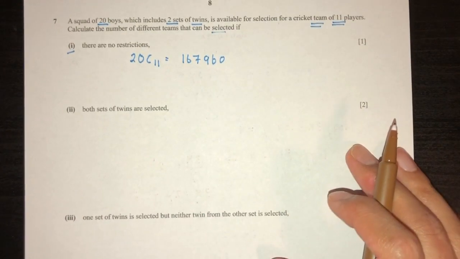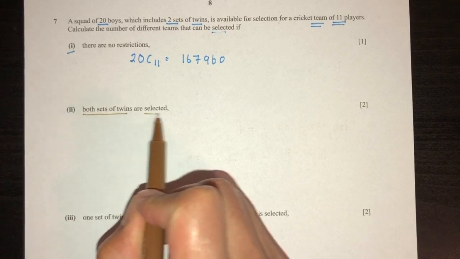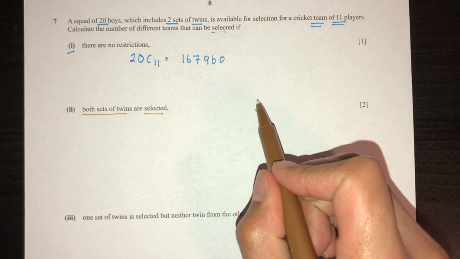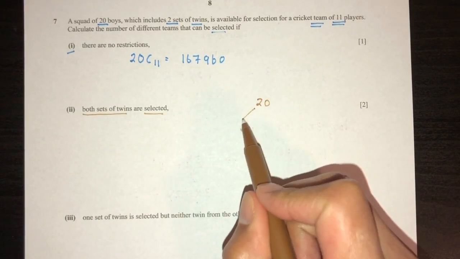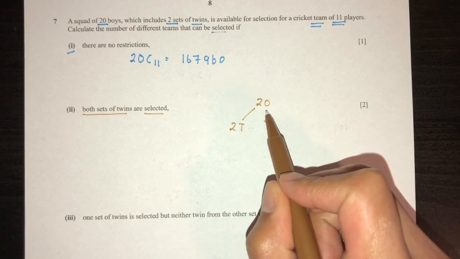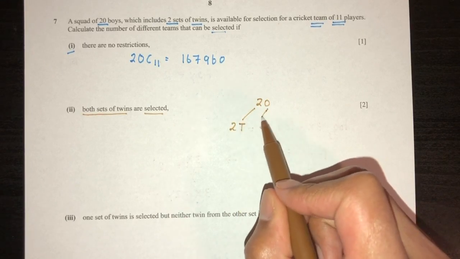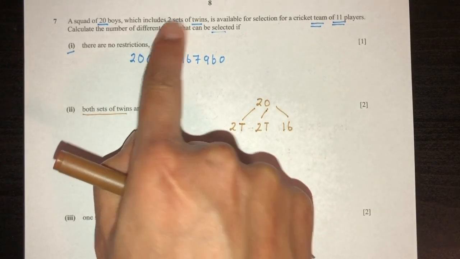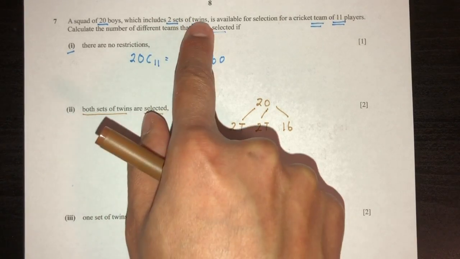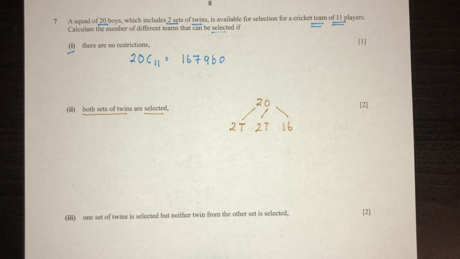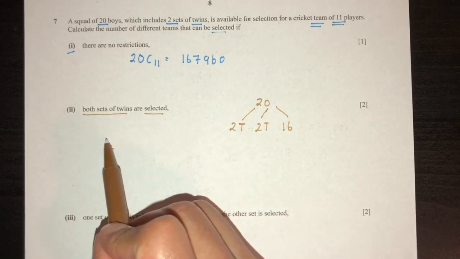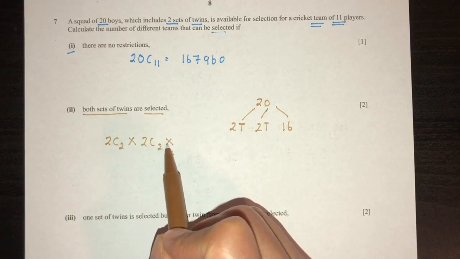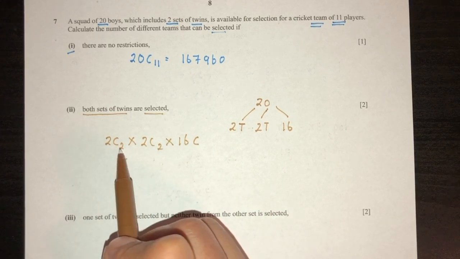Now here we have a condition. Both sets of twins are selected. So for us to understand this, we have to break our group down into pieces. So we have 20 boys. We have 2 people, which is twins, and 2 people, which is twins as well, and the remaining 16 people, because they have 2 sets of twins. Twins is 2 people, so 2 sets of 2 people, right? 2 and 2, and then 16. Now both have to be selected. So from these 2, we select those 2, and from these 2, we select those 2, and from the remaining 16, we have to select. So here we have 2 plus 2 is 4.